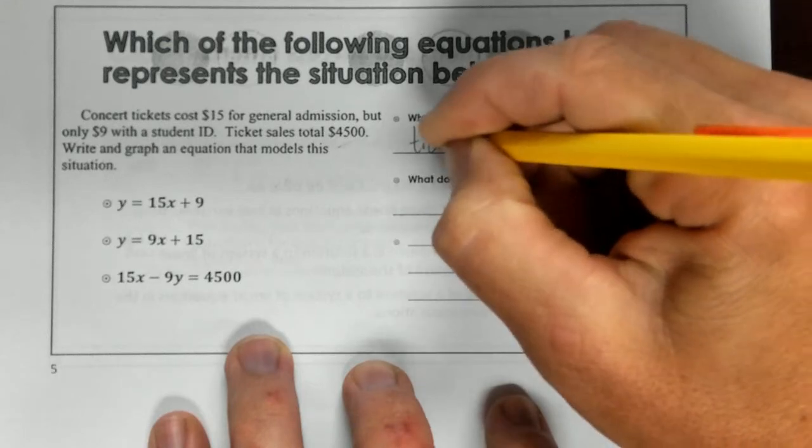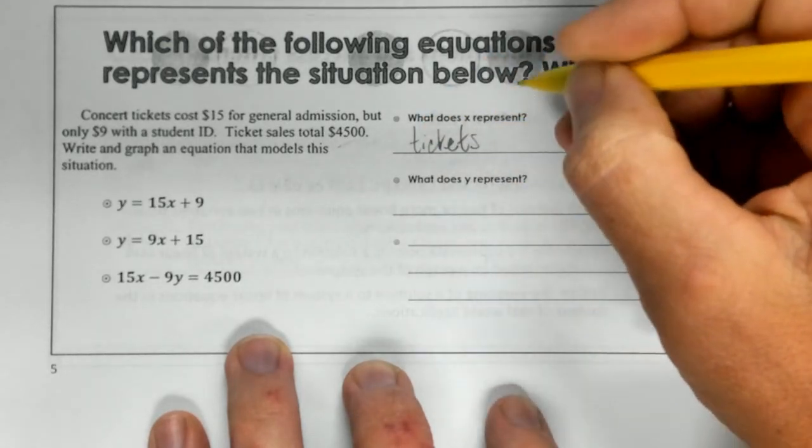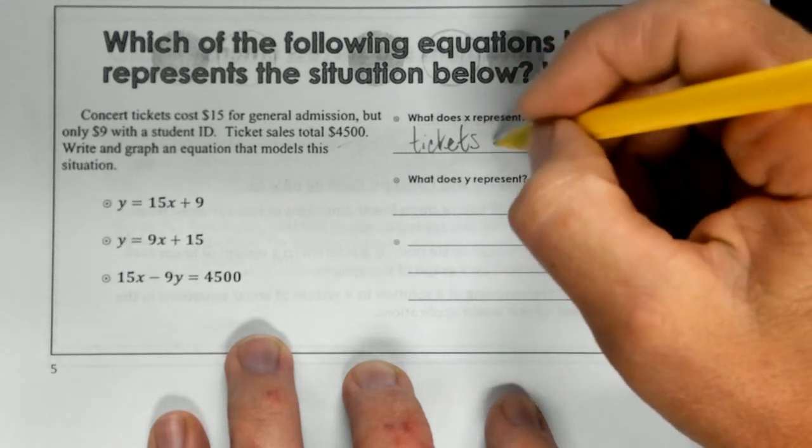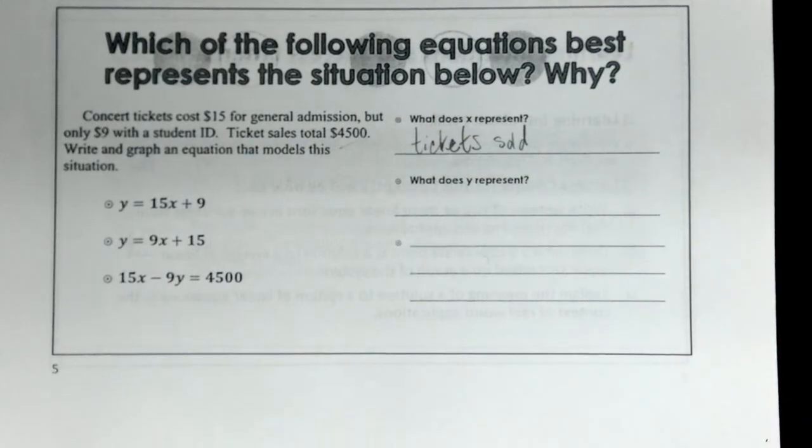Okay, so not cost, but the tickets. How many are the tickets? So tickets sold. Tickets sold, right? So if we sell one ticket, we would plug in 1 for X. But if we sold 400 tickets, that's totally different. We plug in 400 for X. So the X is the number of tickets sold.